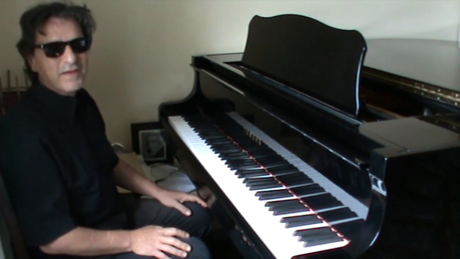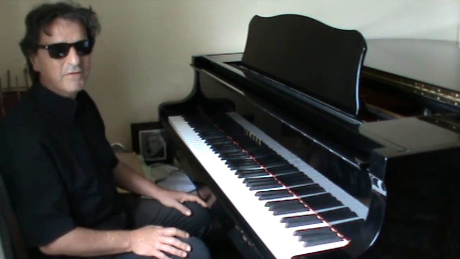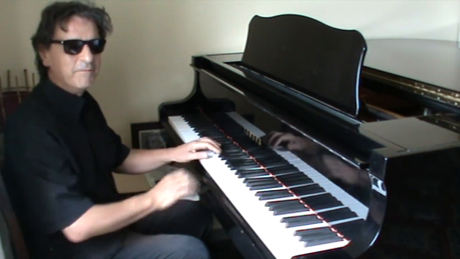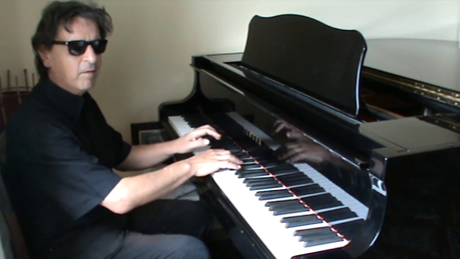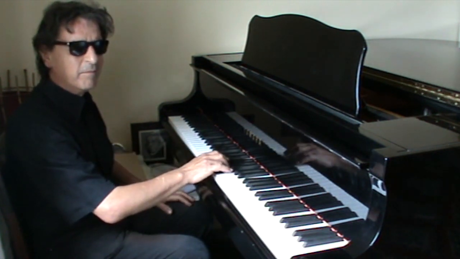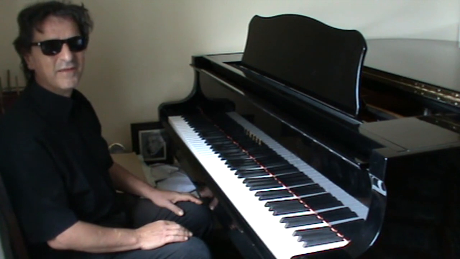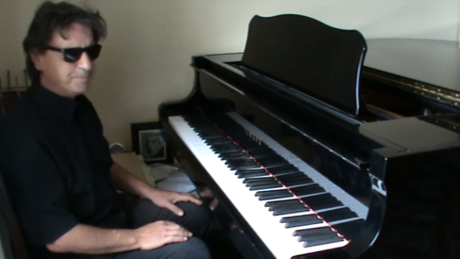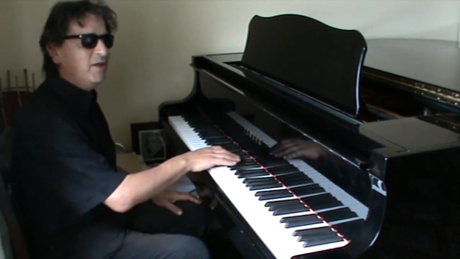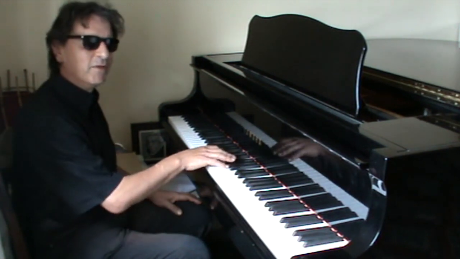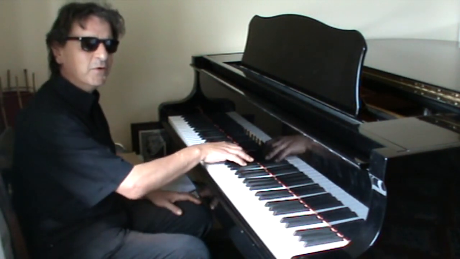Then the second thing he says, if you divide 12 by 2, you have 2 whole tone scales. Right? 6 and 6. All steps. Then he tells you, if you divide that by 4, sorry, you get 3 diminished chords.